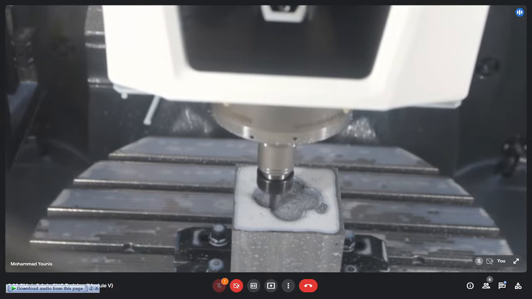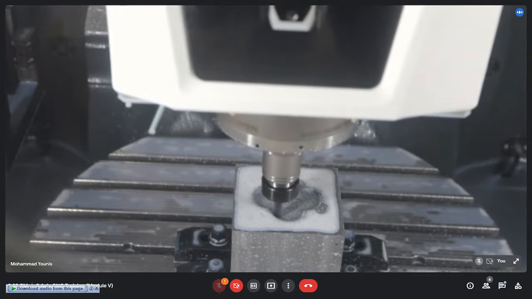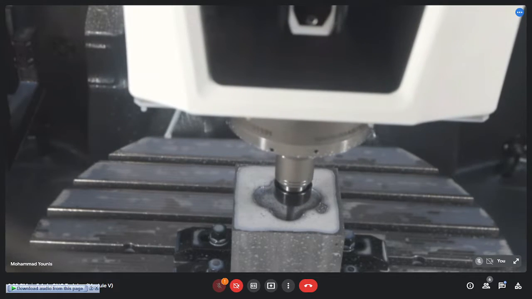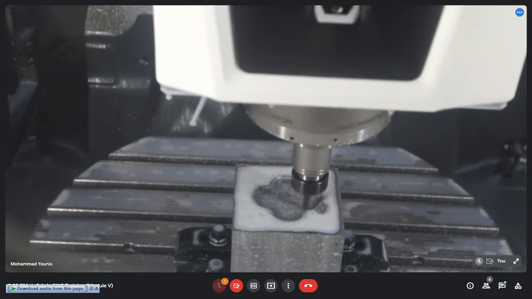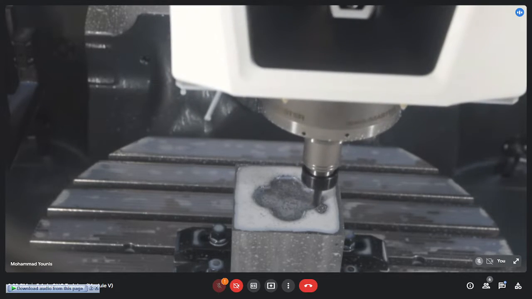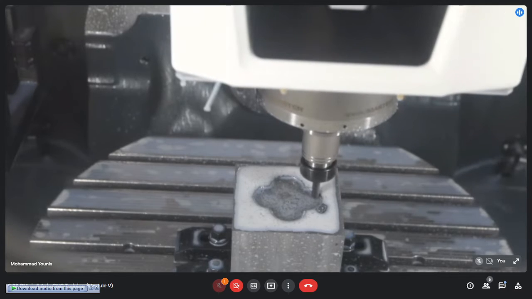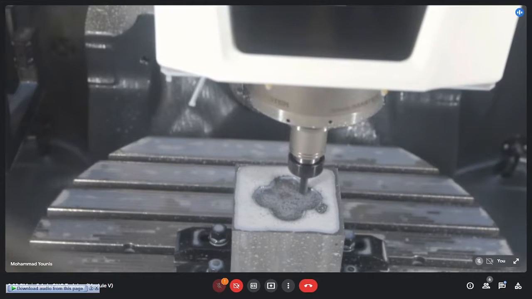The material removal here is very less, so we can do this finishing without coolant. But still, it's a better practice to do the finishing by supplying the coolant.